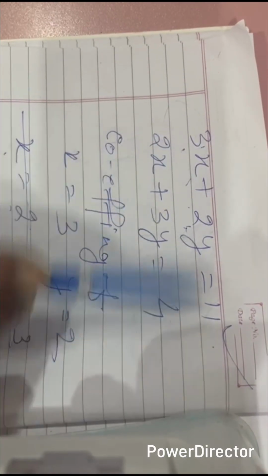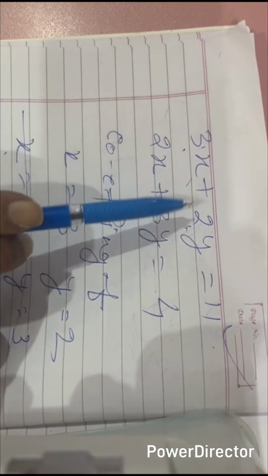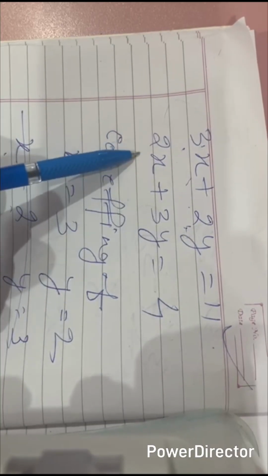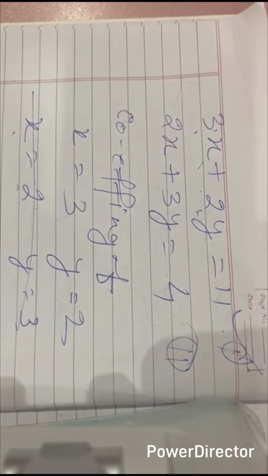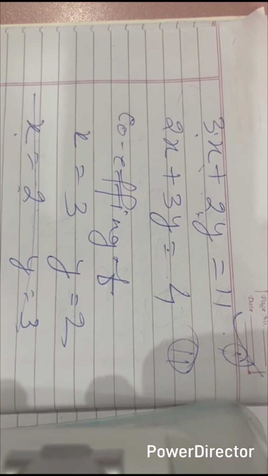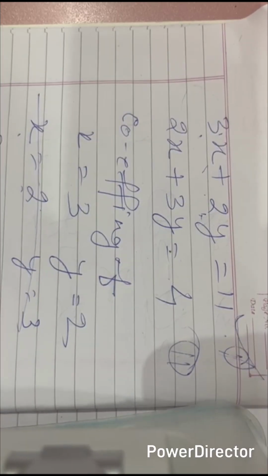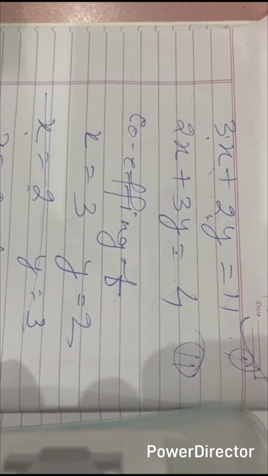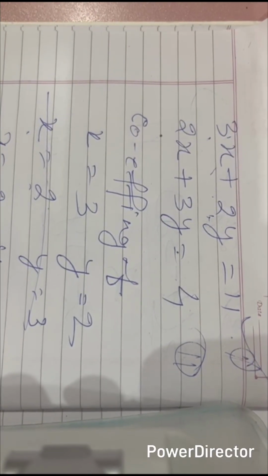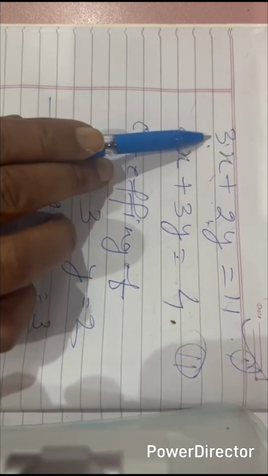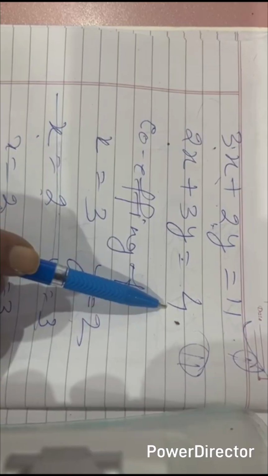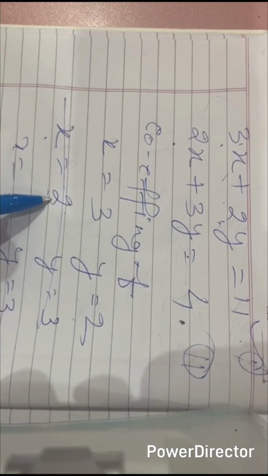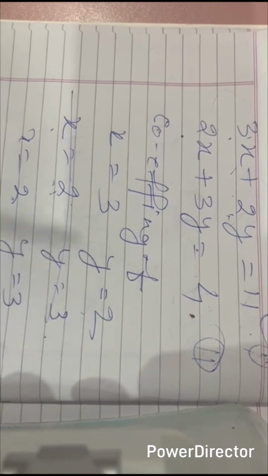Equation 1 is 3x plus 2y is equal to 11. The second equation is 2x plus 3y is equal to 4. Here we observe the coefficients of x and y in the first and second equations. In equation 1, the coefficient of x is 3 and of y is 2. In the second equation, the coefficient of x is 2 and of y is 3.